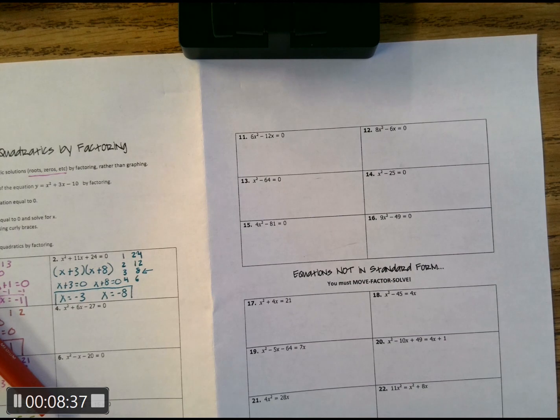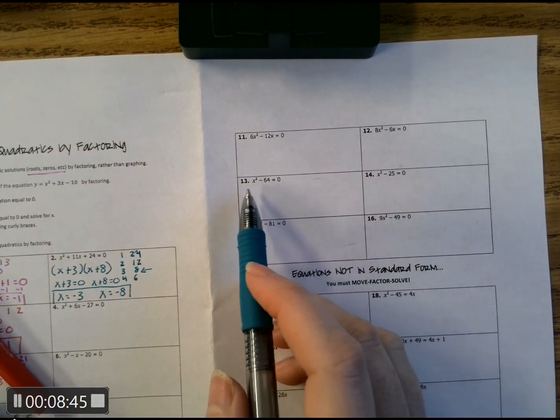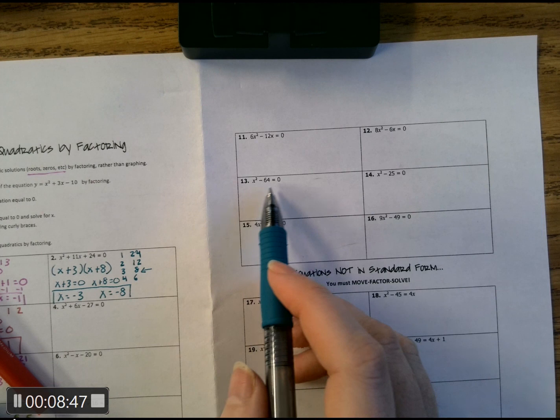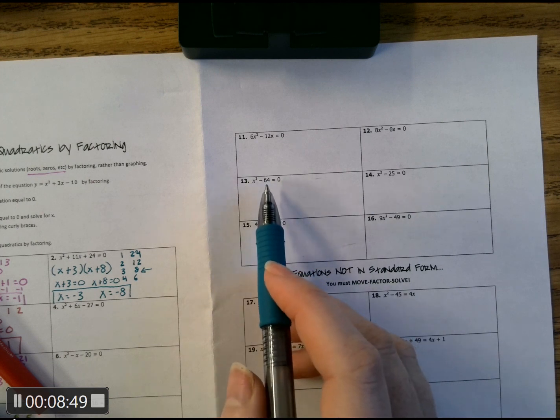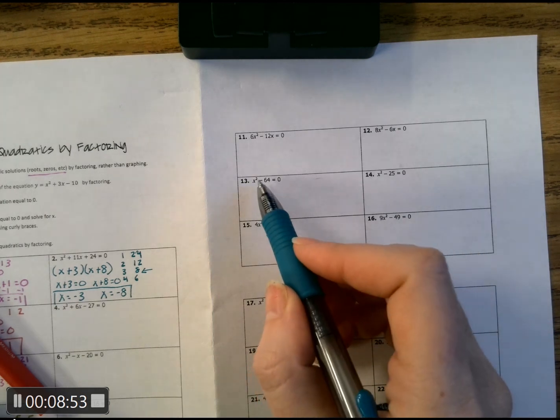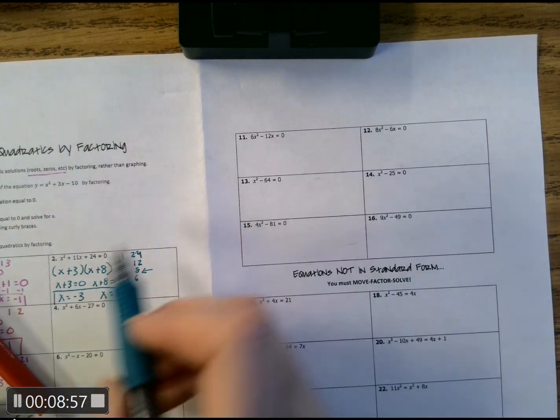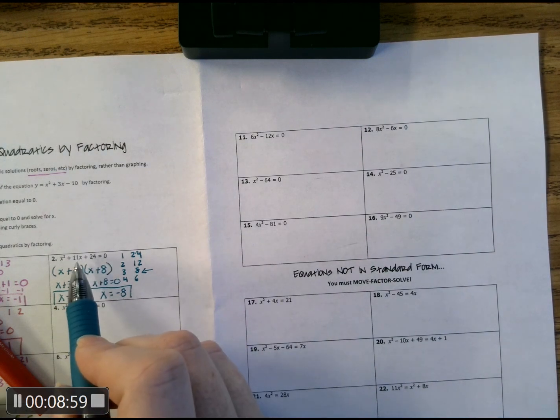So let's take a look at 13. Alright? So for 13, we're set equal to 0, and our a is equal to 1, so no greatest common factor. So let's find our factors of 64. Now if you notice, our b term, our middle term, is our x term.